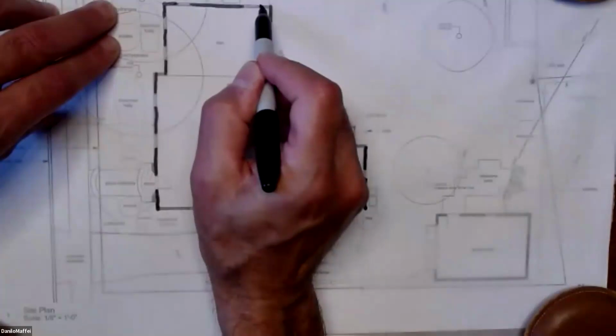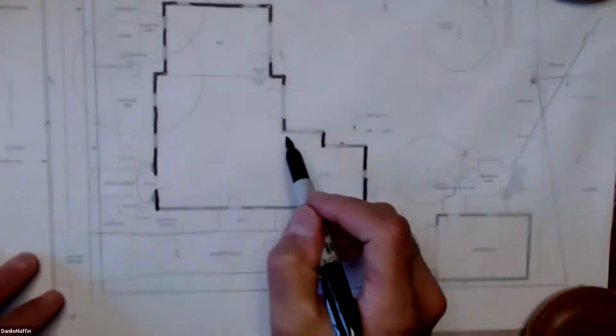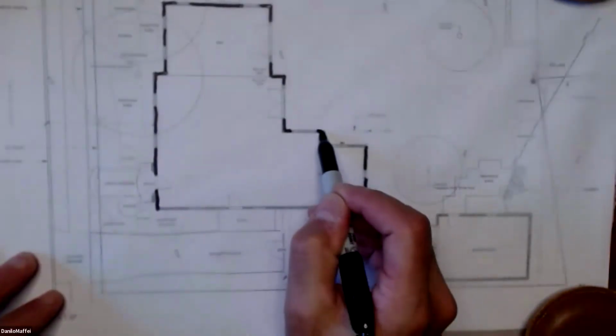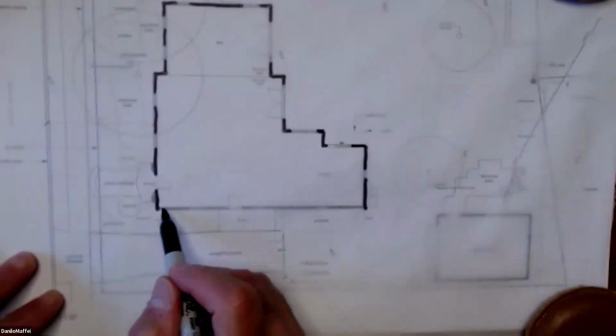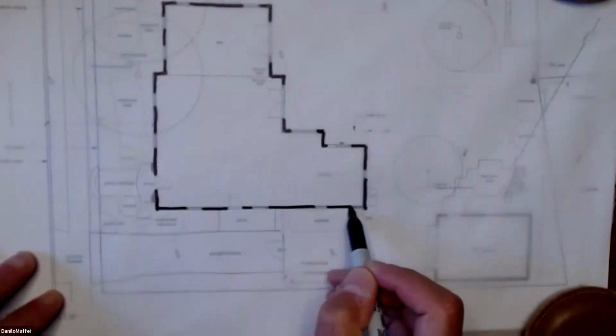Usually, the most convenient object to trace is either the building or the property line. You get those things right and everything else pretty much falls into place.